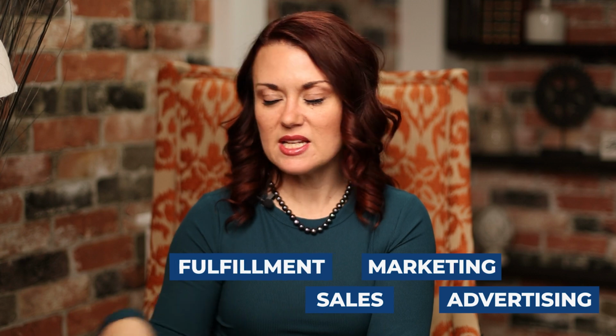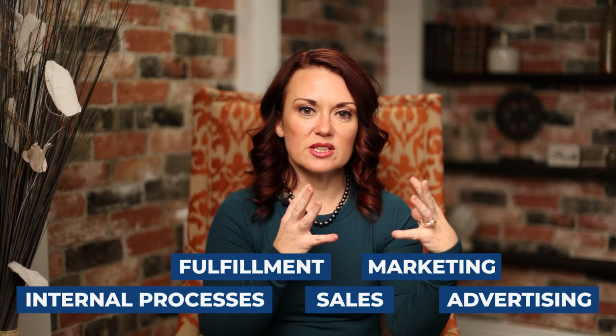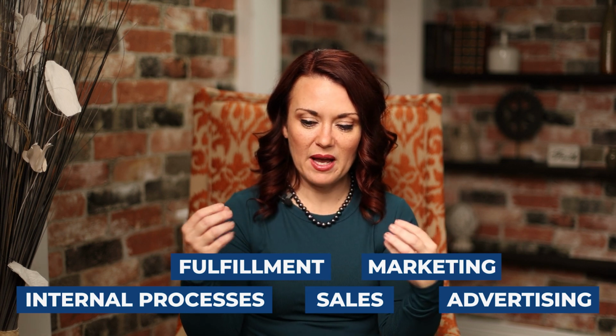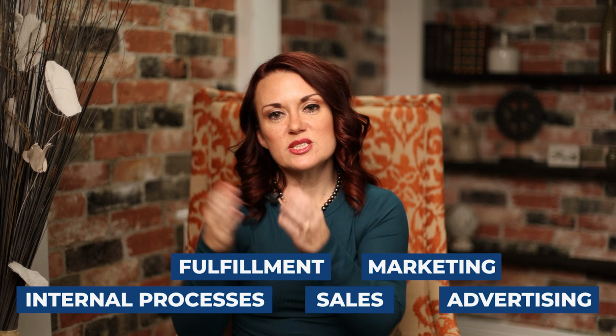So the stages of your customer journey are going to be advertising, marketing, sales, fulfillment, and then internal processes. If we are talking about these categories, we want to keep them there to be clear and defined processes within each of those stages.